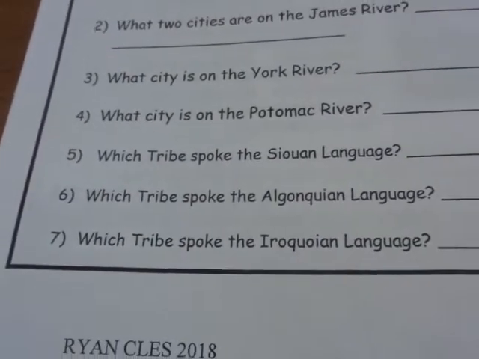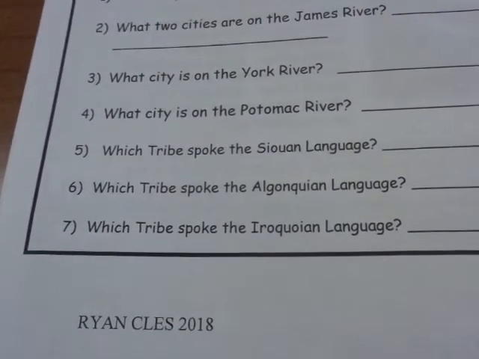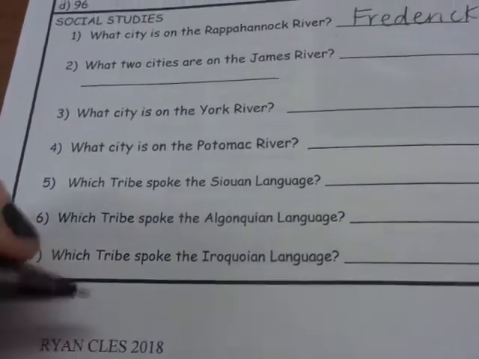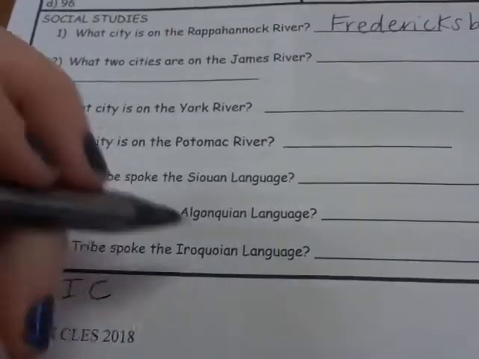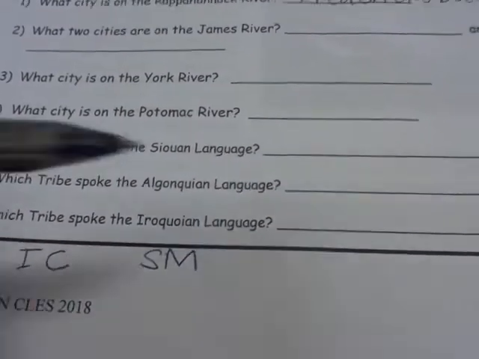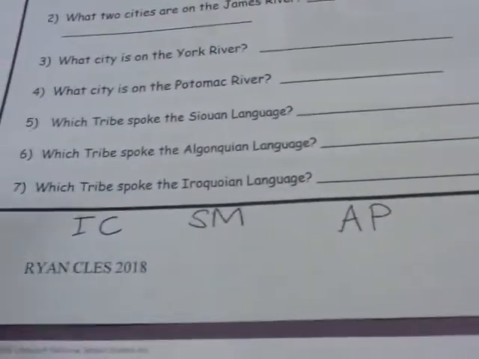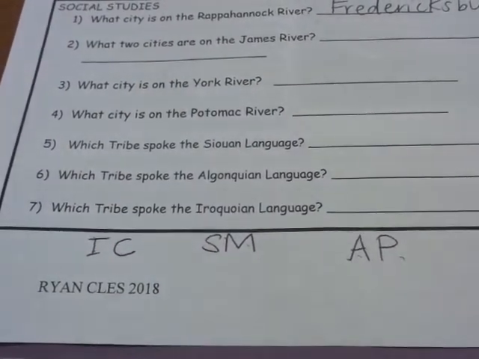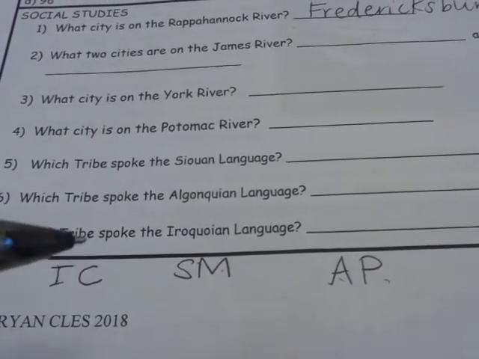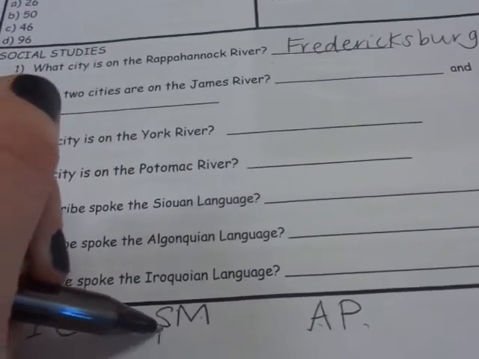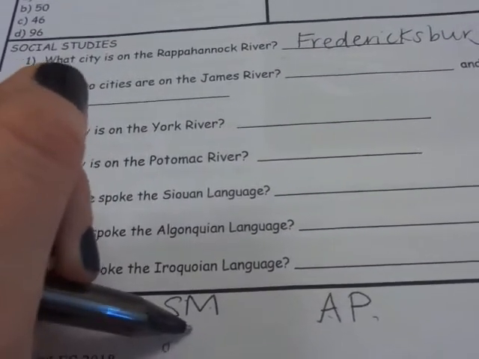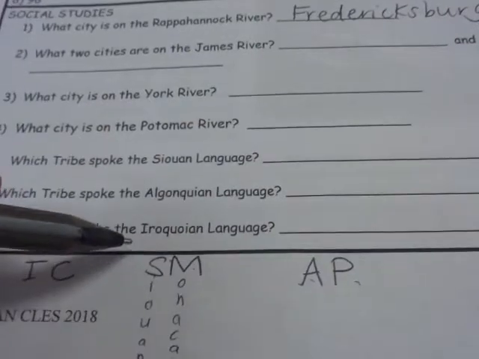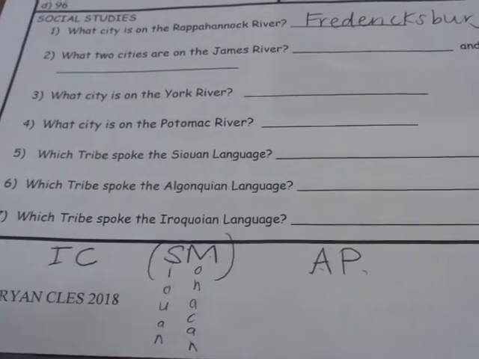Alright, number 5, 6, and number 7 are asking about tribes and the languages that they spoke. So you might have remembered these in different ways. You might have remembered ice cream, spaghetti meatballs, apple pie, or Indian children shoot many arrows perfectly. So when we're looking for the Siouan language, we're looking for the S, okay? So this represents the language, Siouan, and this represents the tribe, the Monacan. So which tribe spoke Siouan? It's the 2 that are together. It's the Monacan tribe.